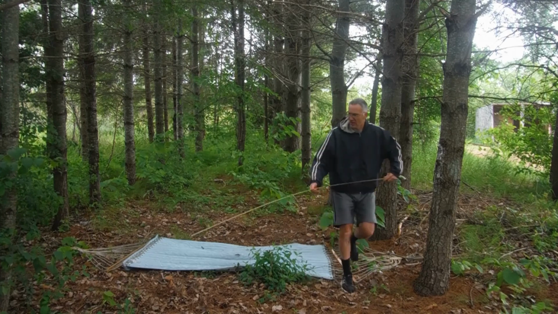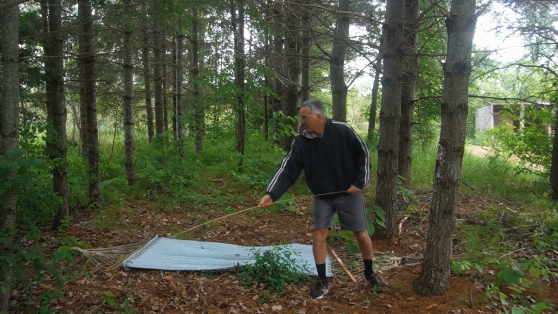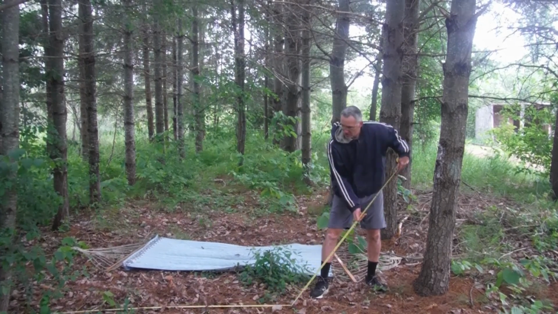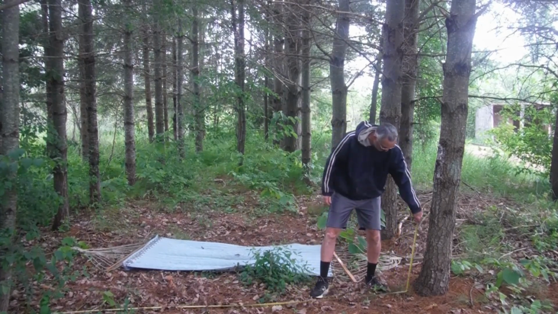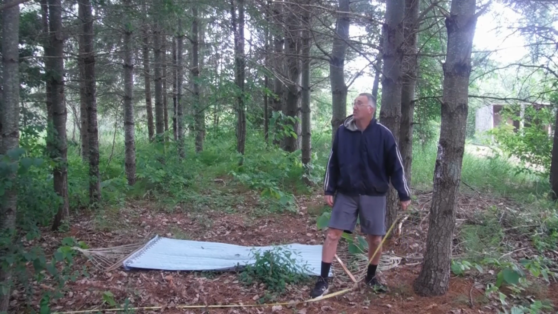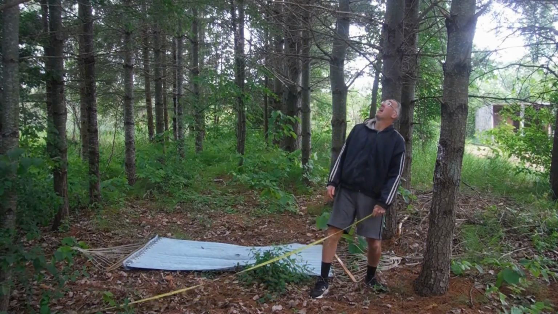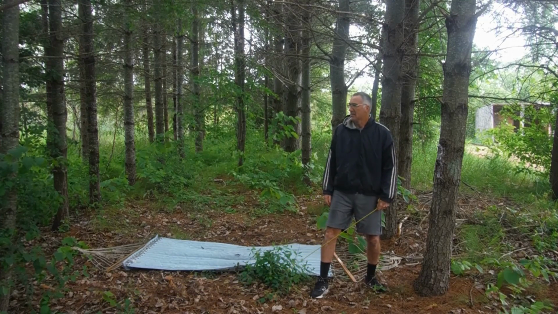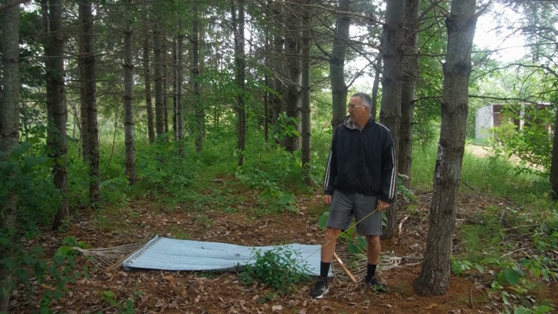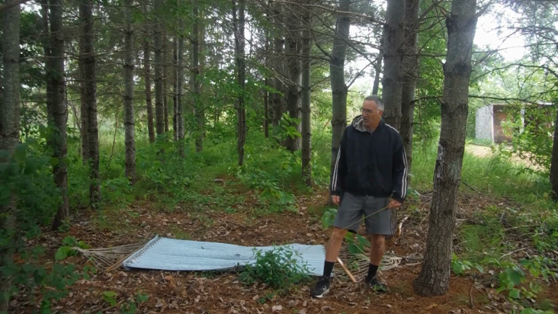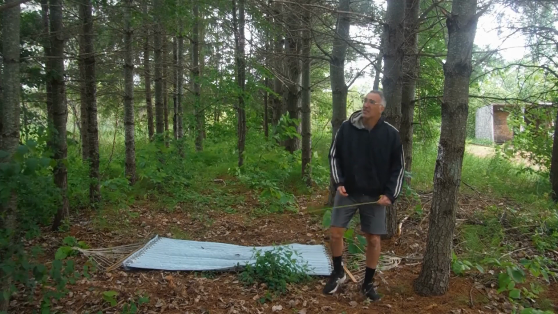Let's go a little bit diagonal here. I don't really like that tree, but we'll do a measurement to see. That one's only 11 feet. That's going to be a lot of sag. And that's just a little poplar, which is eventually going to break down if I try to put the spike into it to hang the hammock. So I don't really think that's an option.